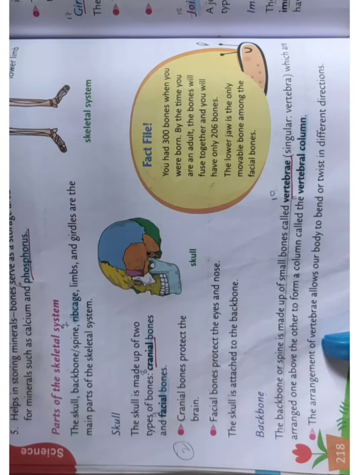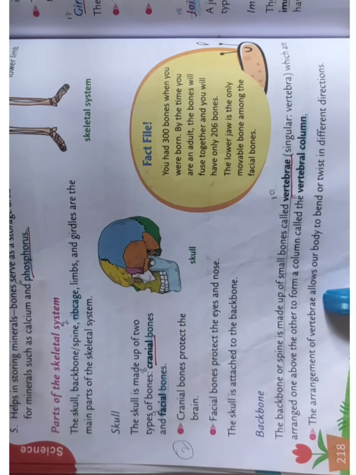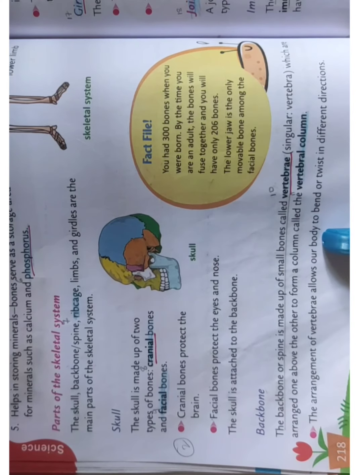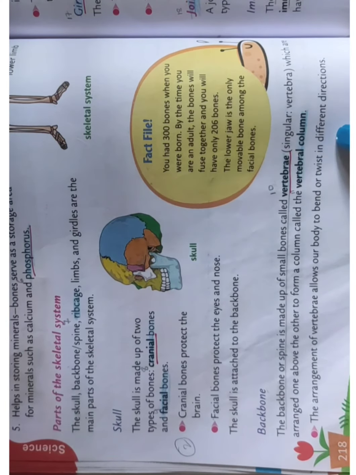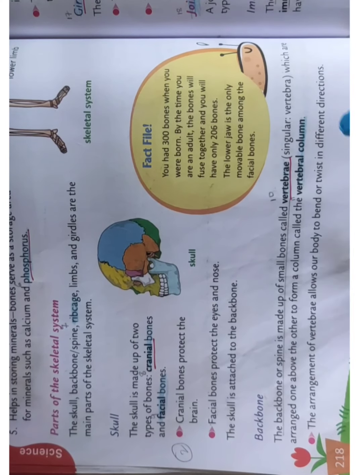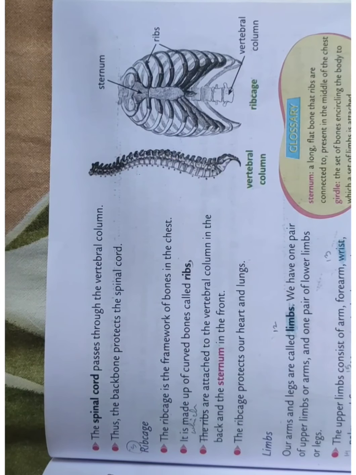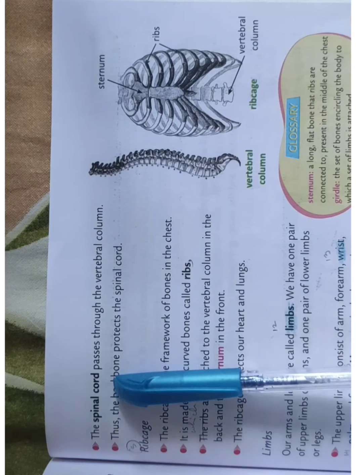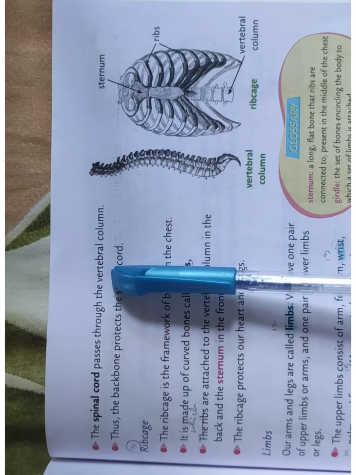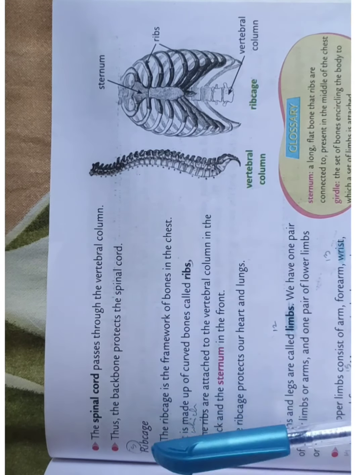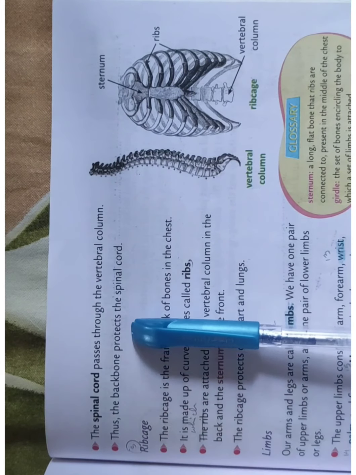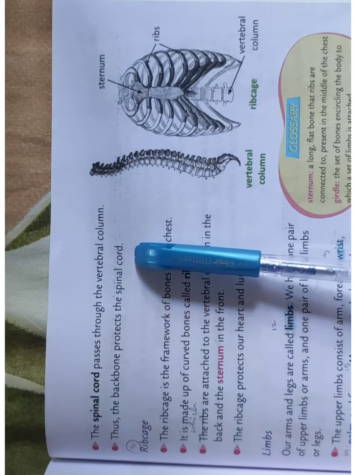The arrangement of vertebrae allows our body to bend or twist in different directions. The spinal cord passes through the vertebral column. Thus, the backbone protects the spinal cord.